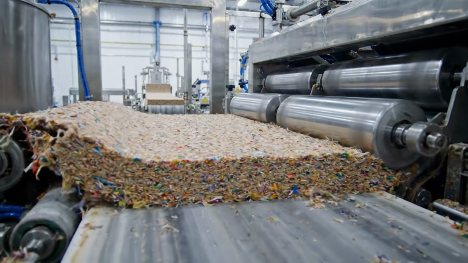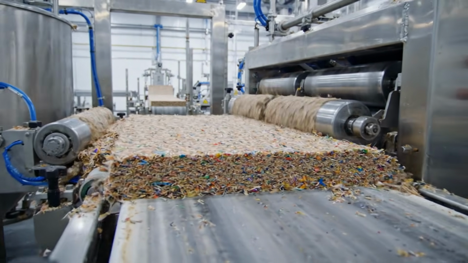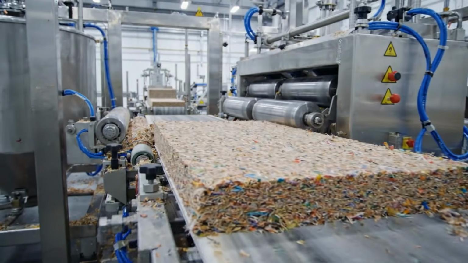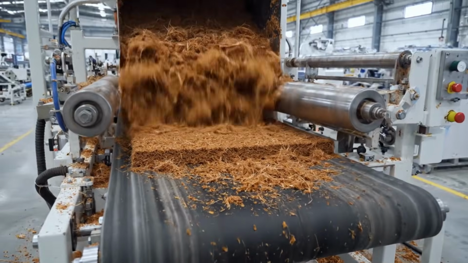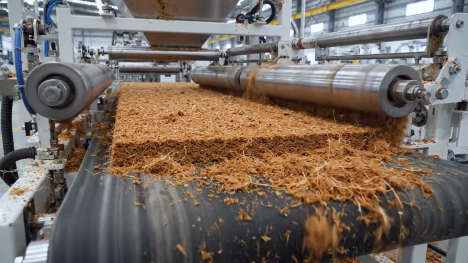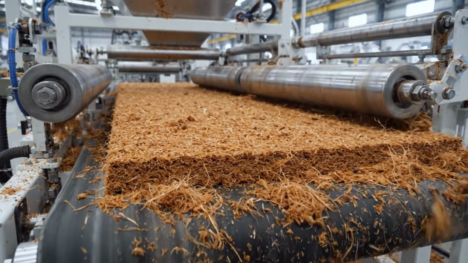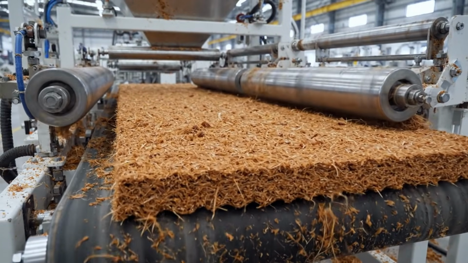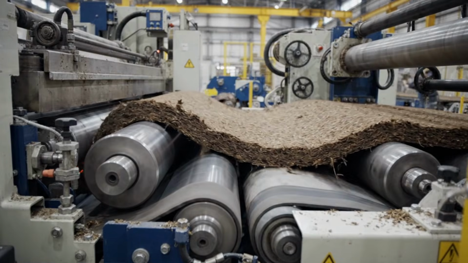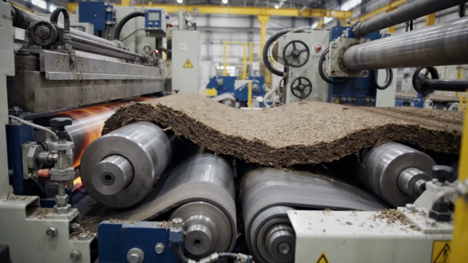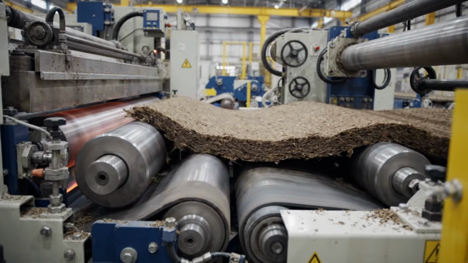Homogenization ensures the composite mixture remains consistent across the entire production batch. The loose composite is now formed into a controlled, continuous mat. Pre-compression creates a stable composite sheet ready for precise roof tile forming.